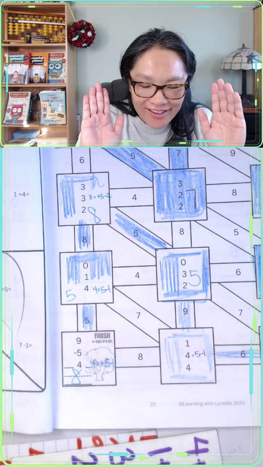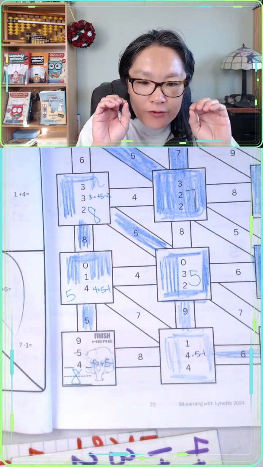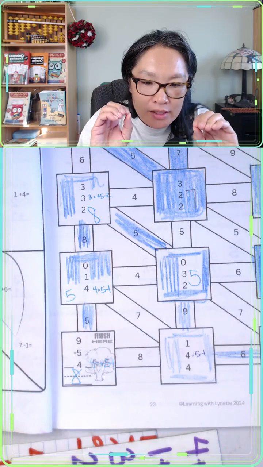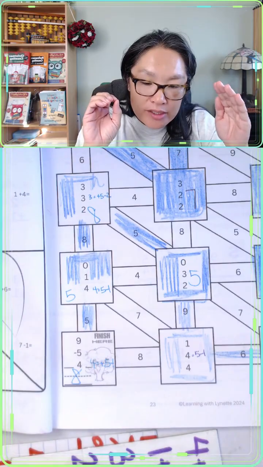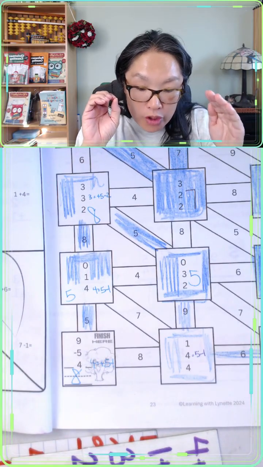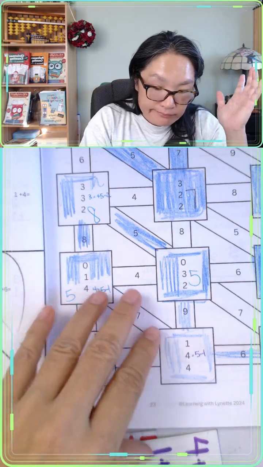But in mainstream, there's a ton of strategies to just add and subtract. So the difference is what? You either memorize everything and not understand what the numbers can do, or you understand how the numbers work.